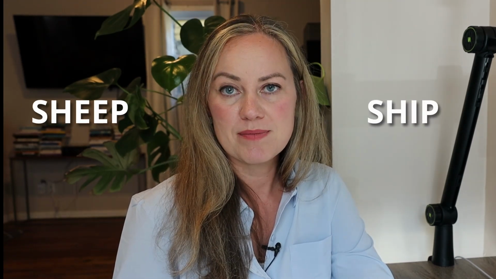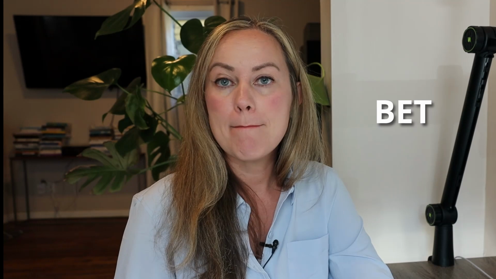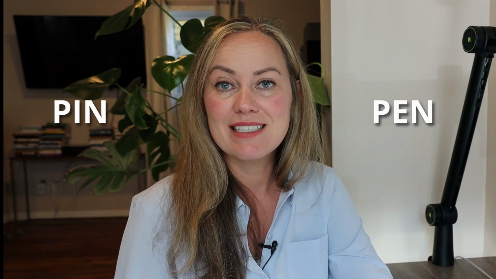These small differences in sounds can make a huge difference with your communication and how you are understood. Let's take a look at a couple more examples. And please practice with me. Ship, sheep. Bet, bat. Pen, pin. Ship, sheep. In each of these examples, only one sound changes, but the meaning of the word is completely different.